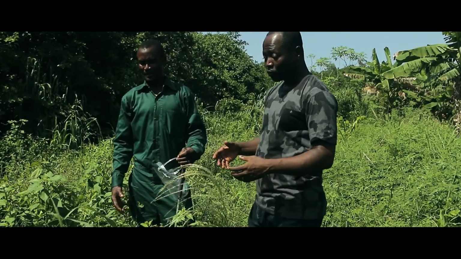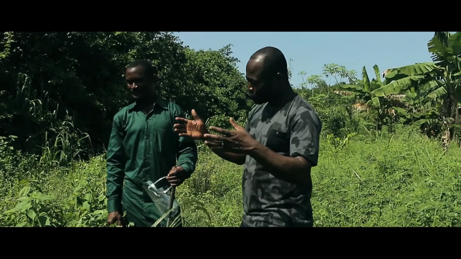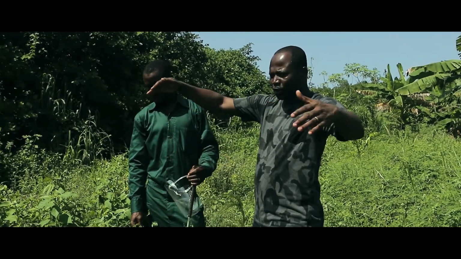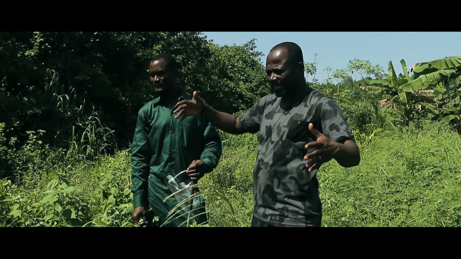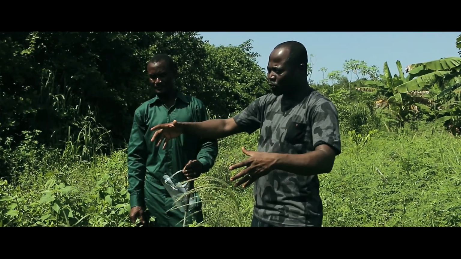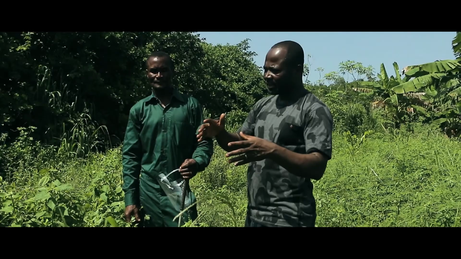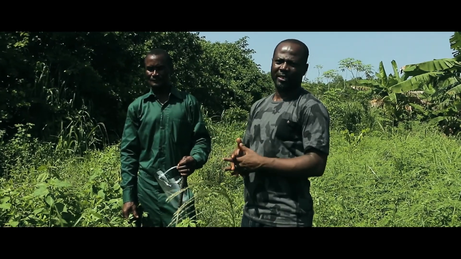So what he's saying is that yes, if we search for them here, we will get them. But what he's thinking is there is no hedge, there is no wall around it, so that at least we can get them inside. Once we start lifting the logs, lifting the woods out, the snake will just take off and then we will not see it again.